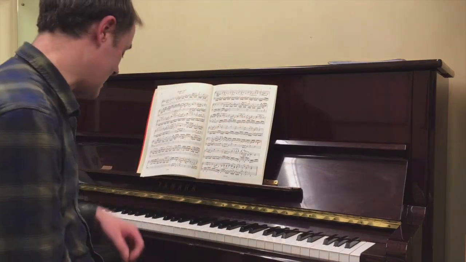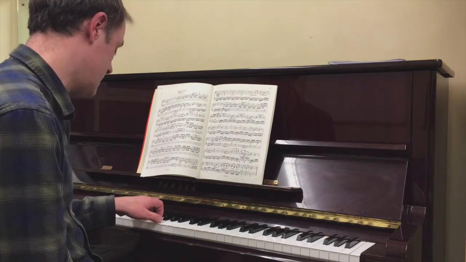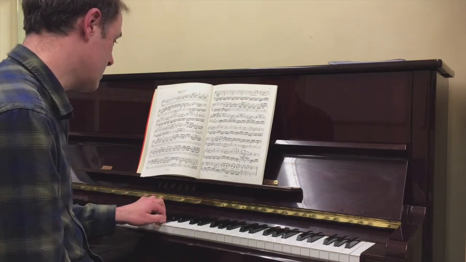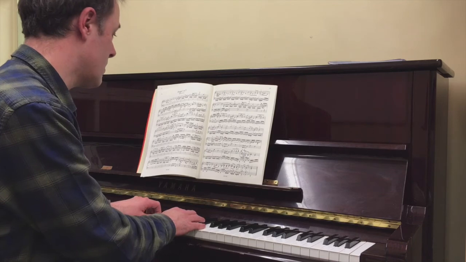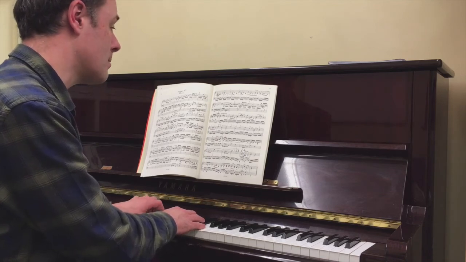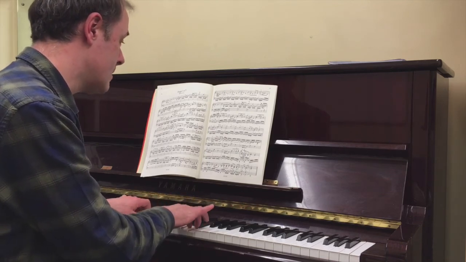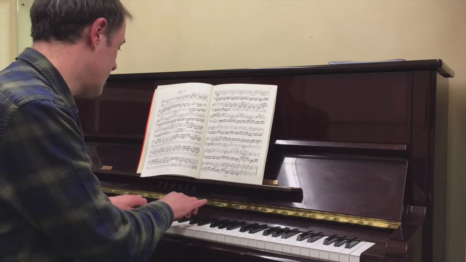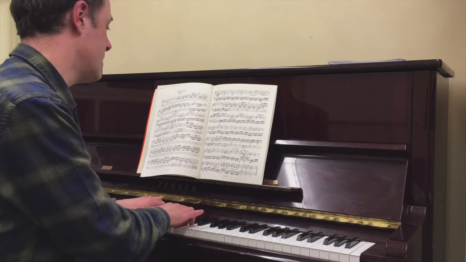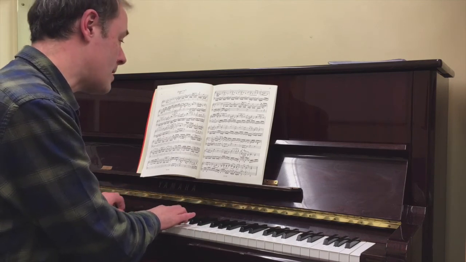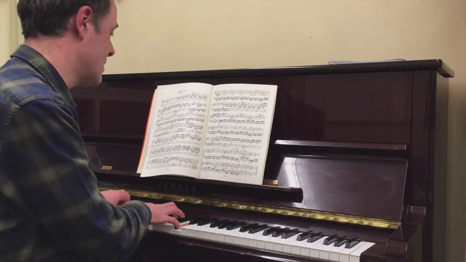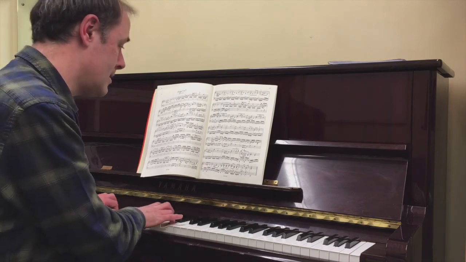It starts with the alto. Then the soprano comes in. Then the bass.